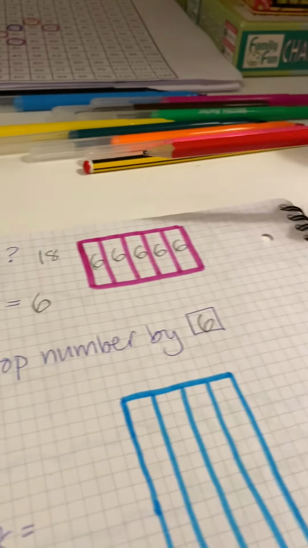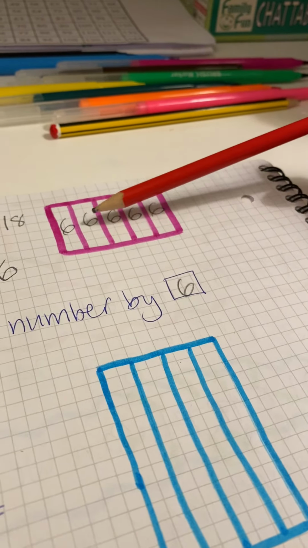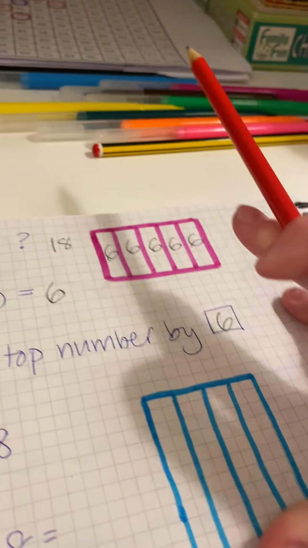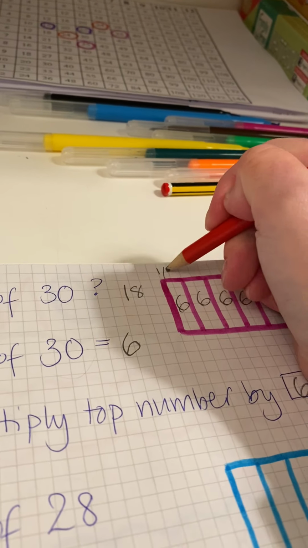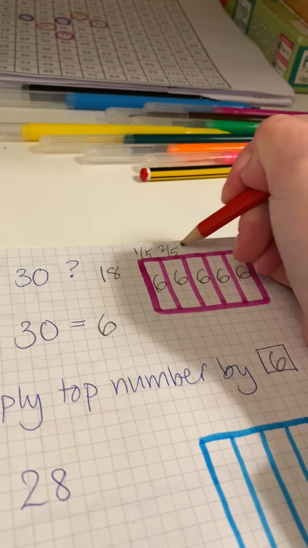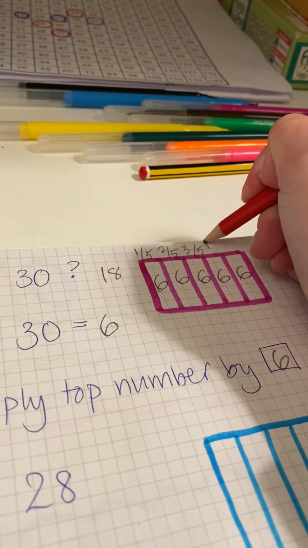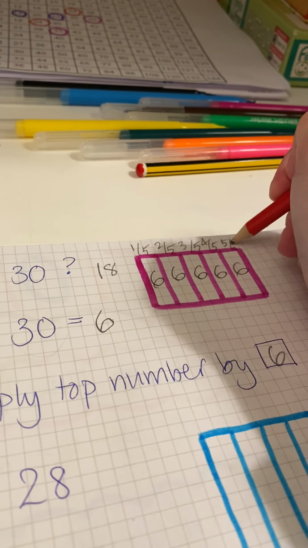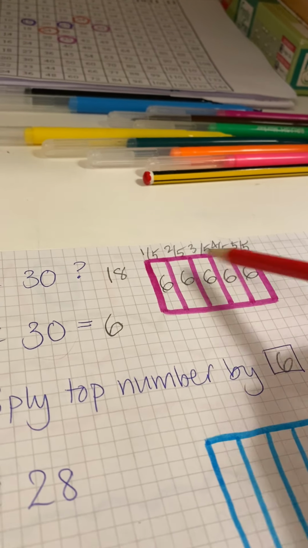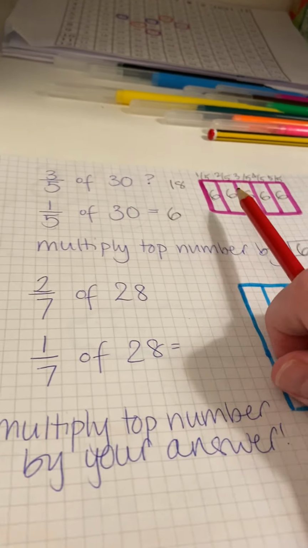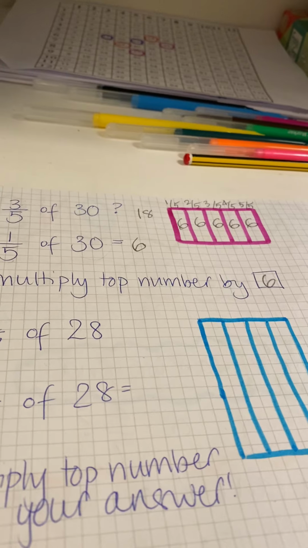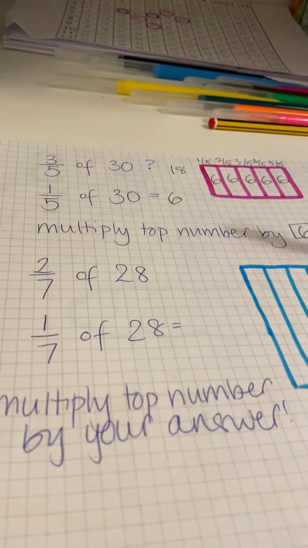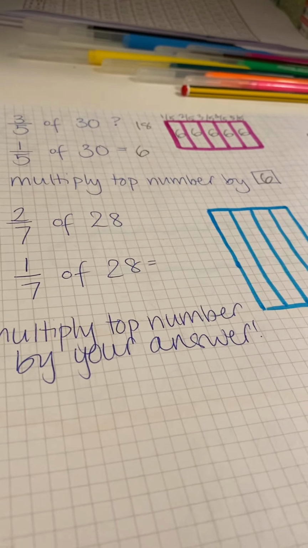Now we can double check this from our little drawing: 6, 12, 18. You can say to them, you see, that's 1/5, that's 2/5, that's 3/5, that's 4/5, and 5/5 is the total. That's all of it. So that's just a way to show it. You don't need to do this every time, but I think it helps initially to work it out.